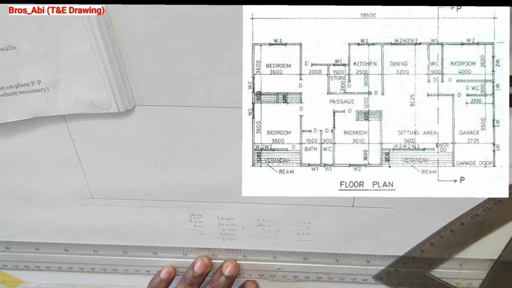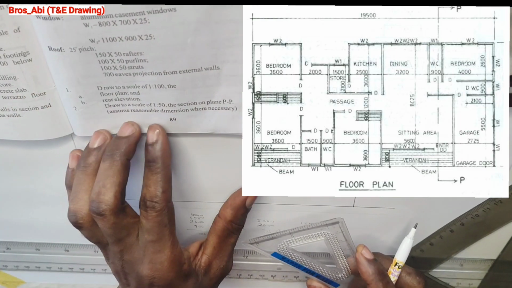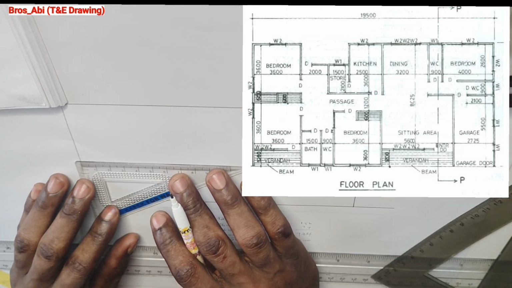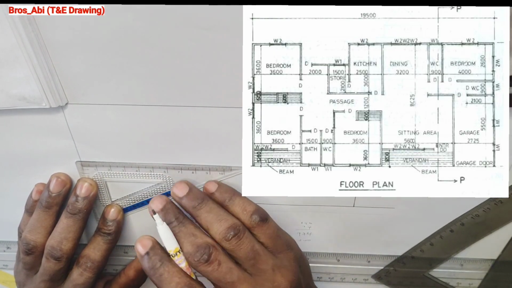Because it even stated that we should assume reasonable dimensions. So for our wall, 0.2.